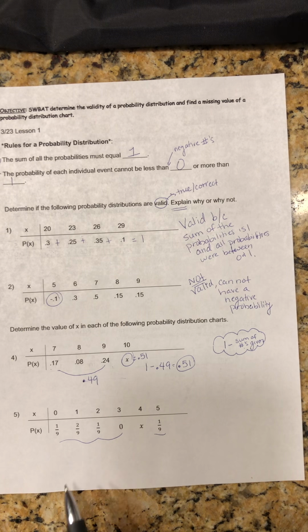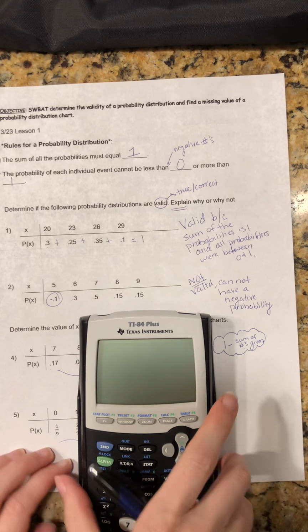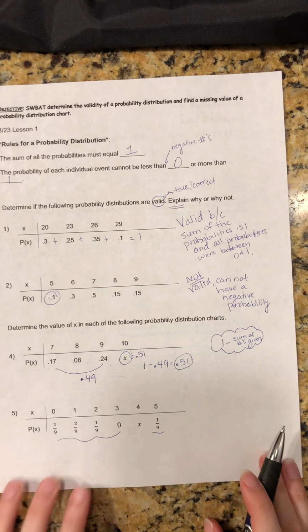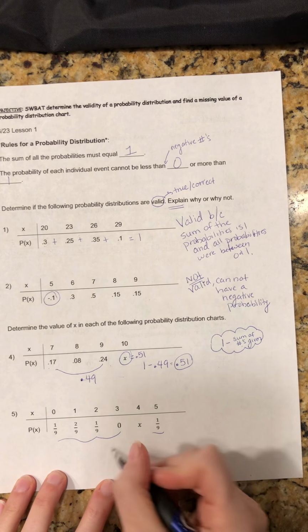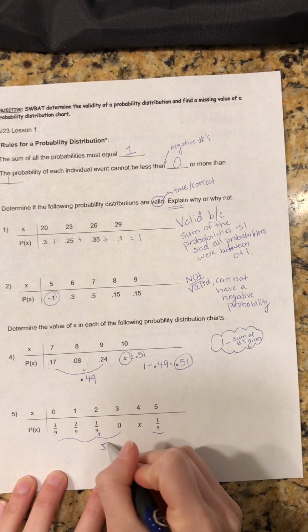You could hit alpha y equals enter, and enter everything as a fraction. If I add all of these fractions together, I get 5 over 9.